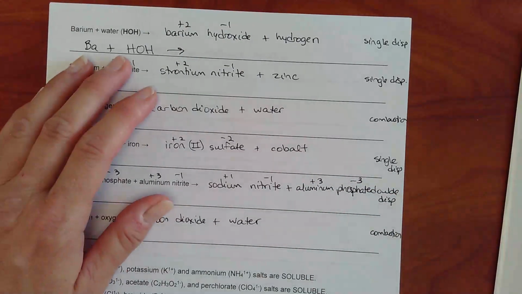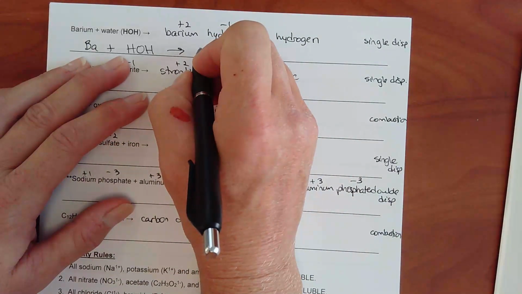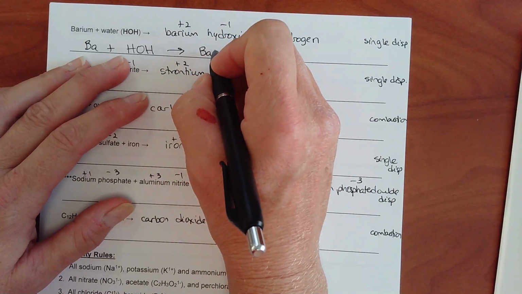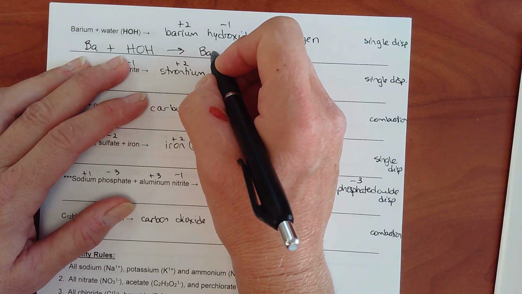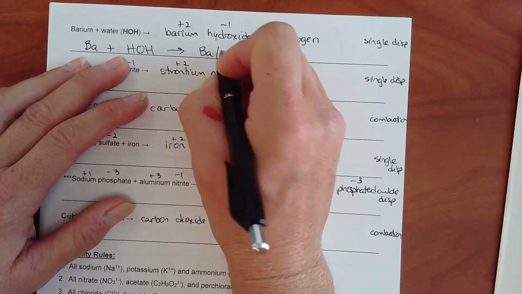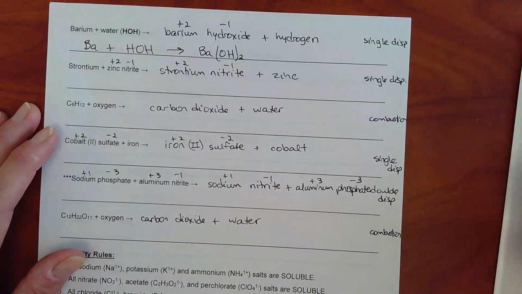All right, so what do you have? BA plus HOH yields what? BA, BA, BA, parentheses. Do you realize that? Why do we put parentheses? Why do you have to put parentheses? Follow what I'm doing? BA parentheses OH parentheses 2.